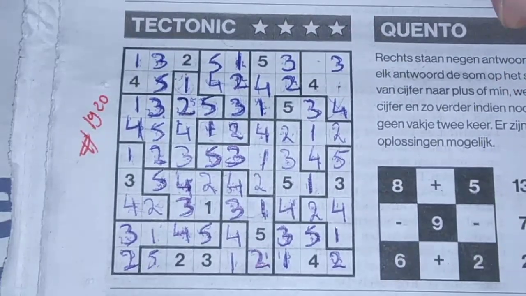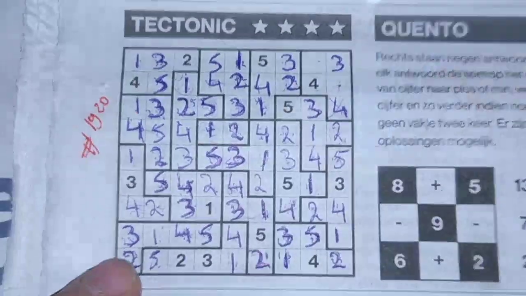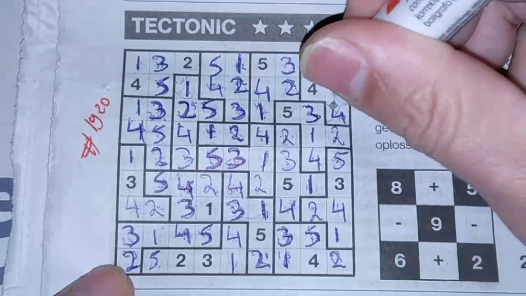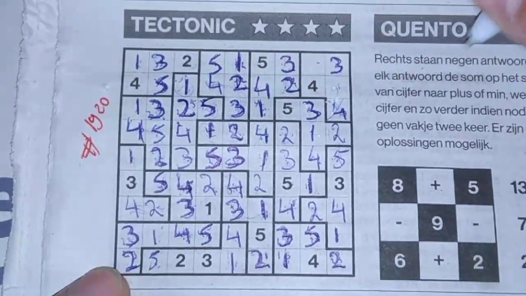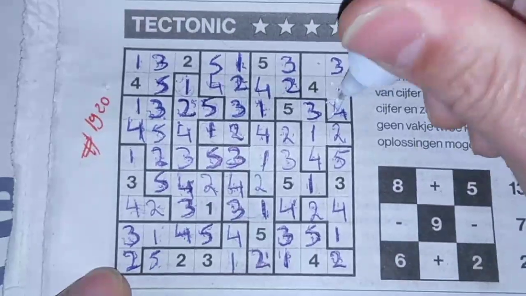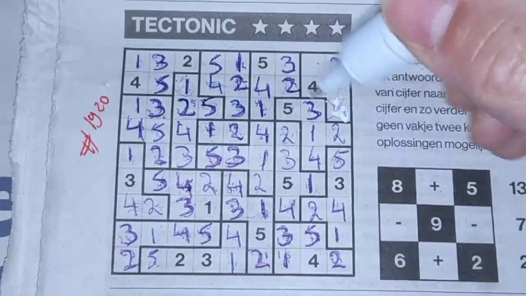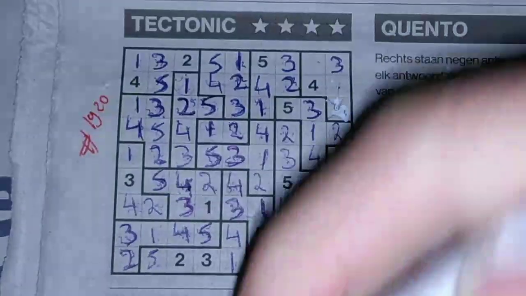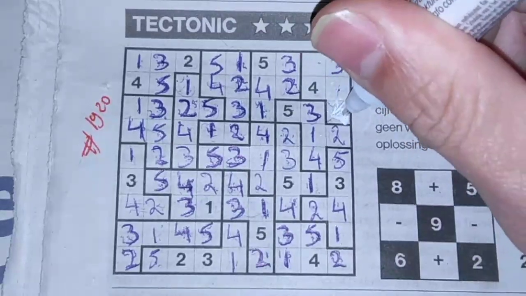I do not know why I placed this 4. Let me correct this. Because we have a 4 there. Very strange. What have I done?